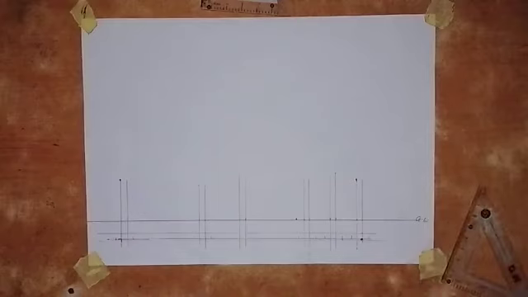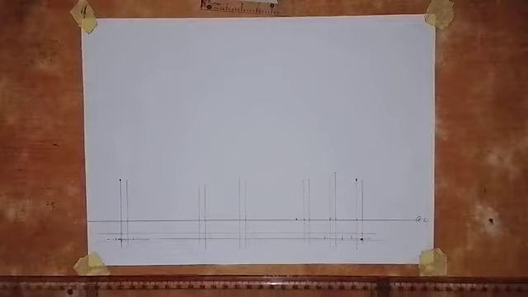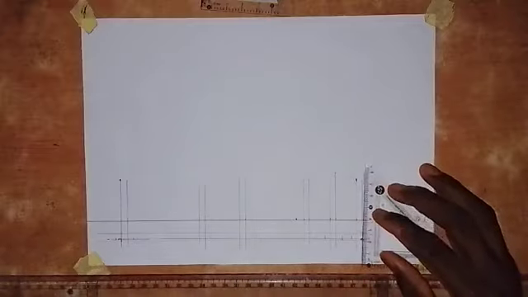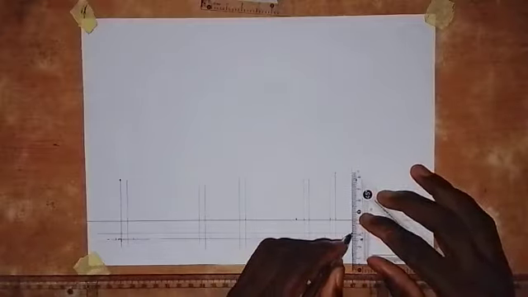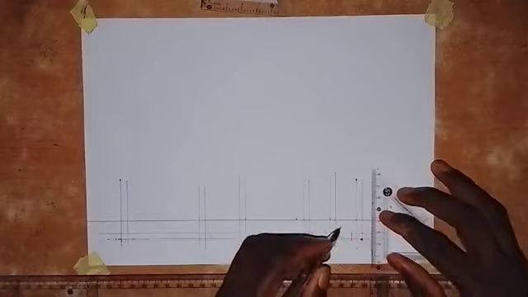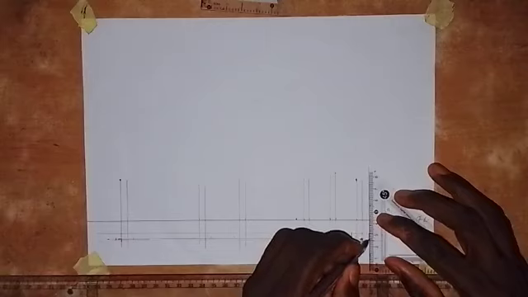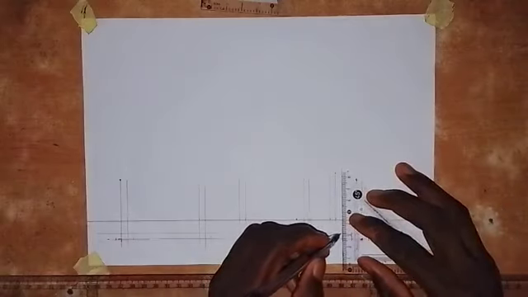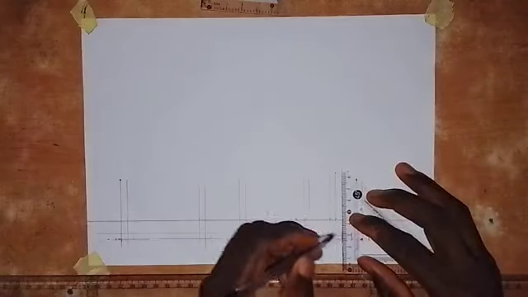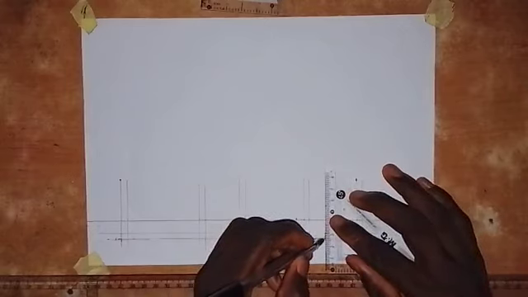So the next thing that I'm going to do now is to make each of them a rectangle by drawing this line from here to here, and then I will draw this line. Then here I will draw the line like this, and here I will draw this line.